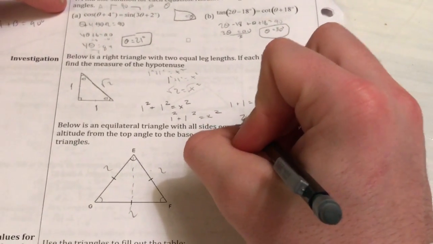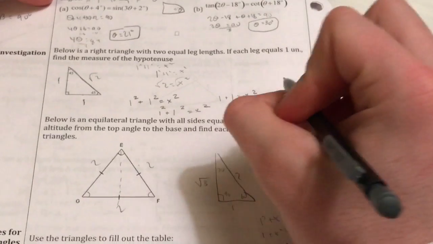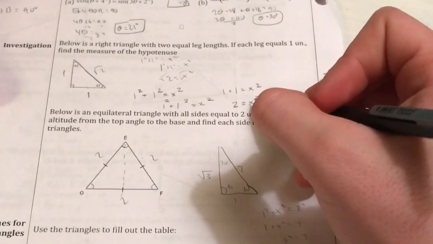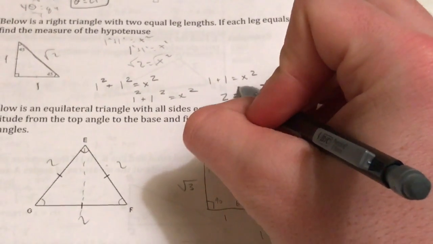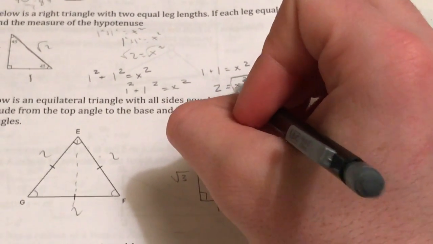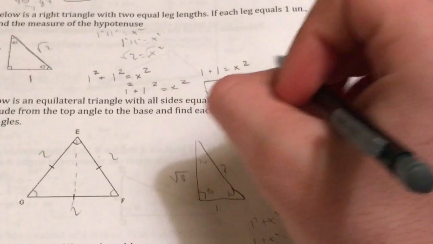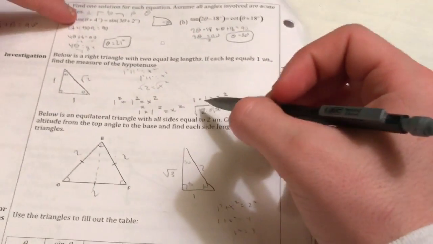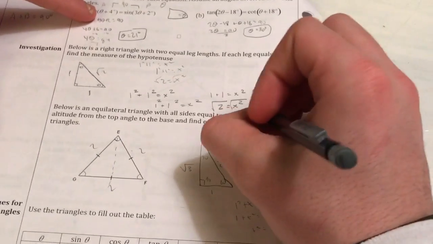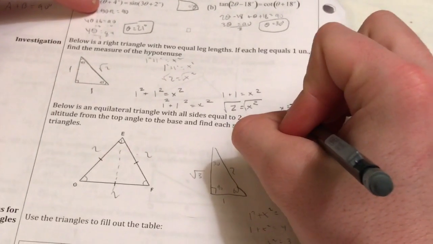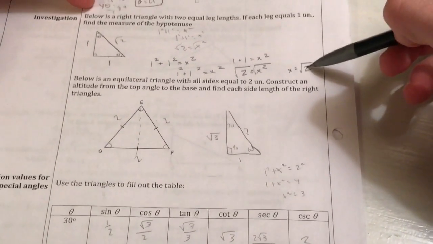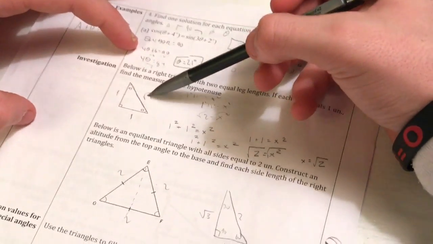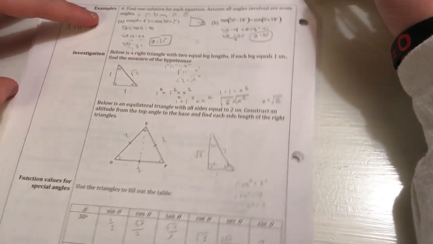So then we have 2 equals x squared. We have to find x by itself, so we take the square root, and whatever we do to this side, we have to do to this side as well. There's no perfect square root for 2, so x will just equal the square root of 2. We put this into our hypotenuse as the length, and that is how you find it.